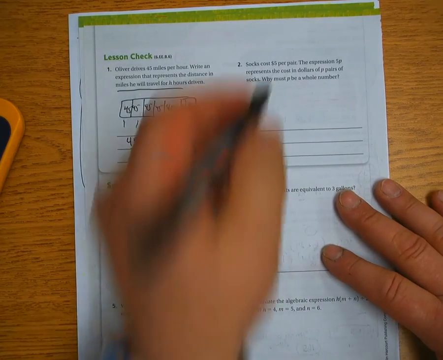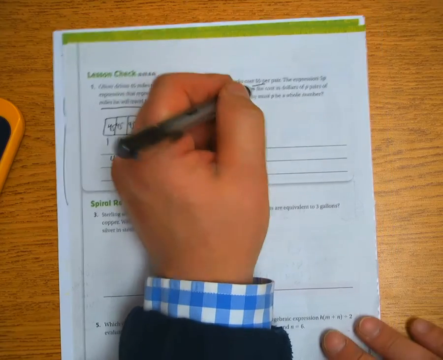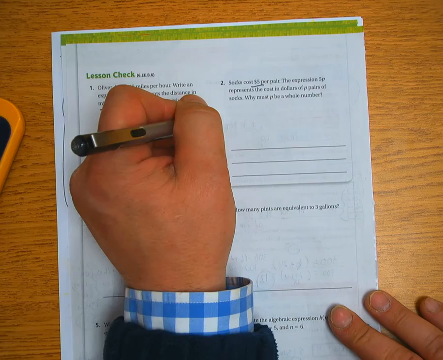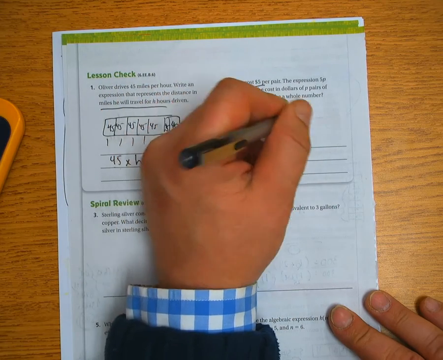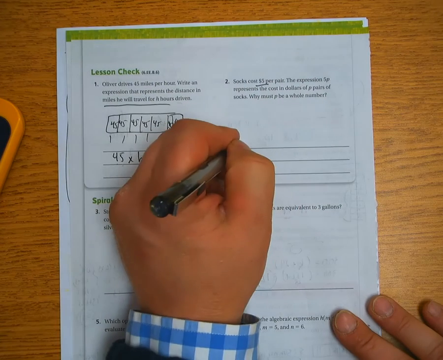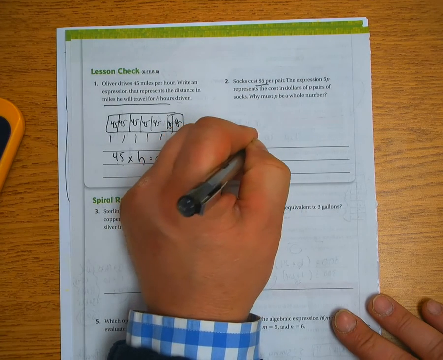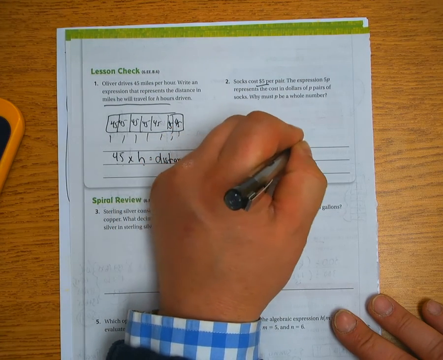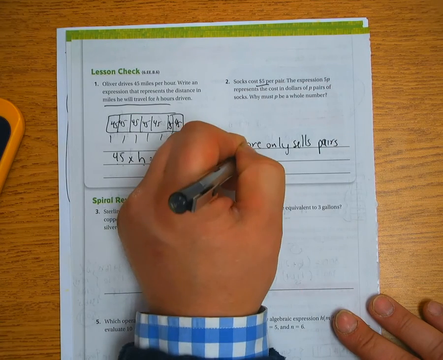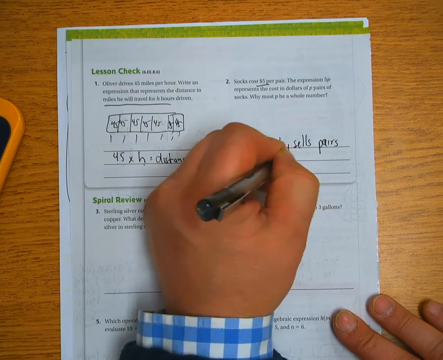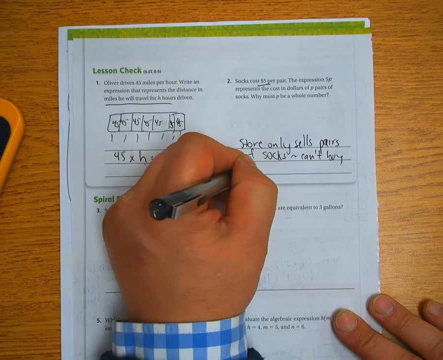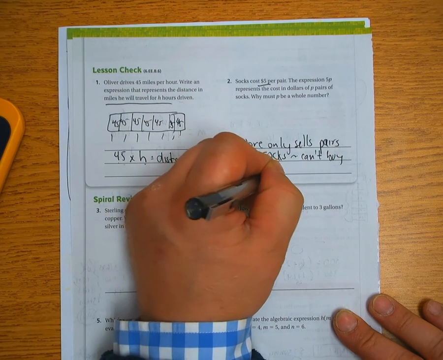Okay, next. Socks cost $5 per pair. The expression 5p represents the cost in dollars of p pairs. Why must p be a whole number? Well, I don't even like that question, but remember, the store only sells pairs of socks. You can't buy a half a pair.